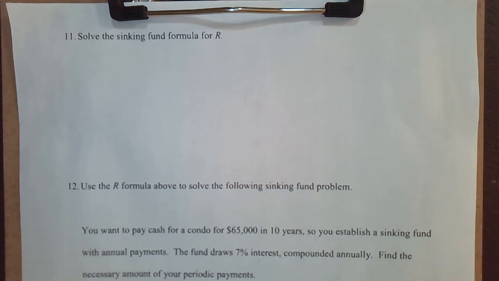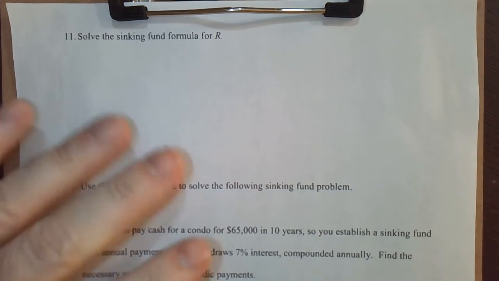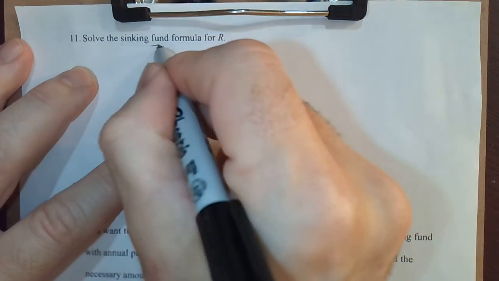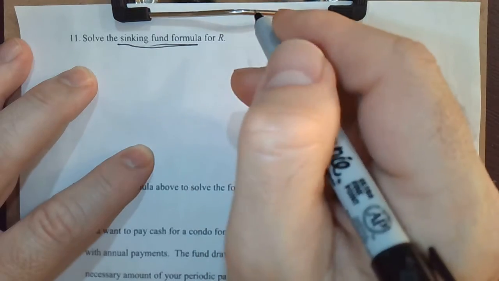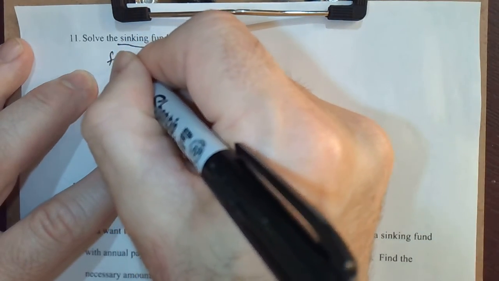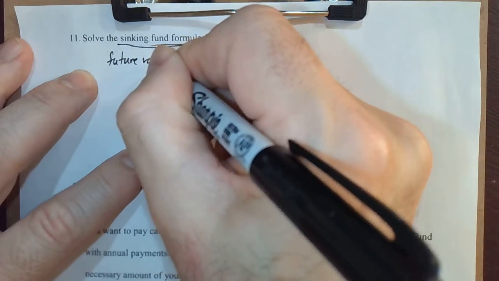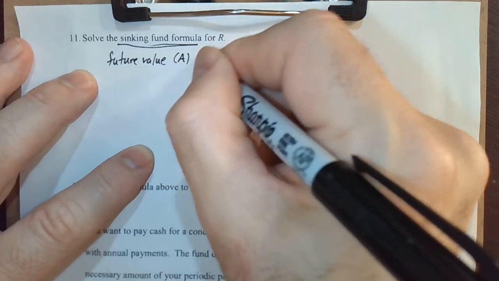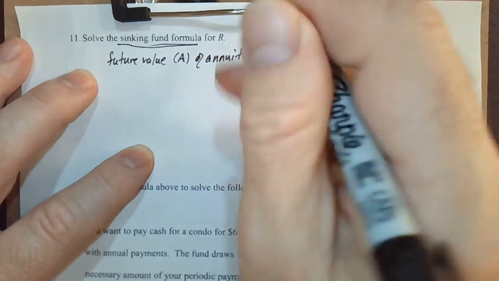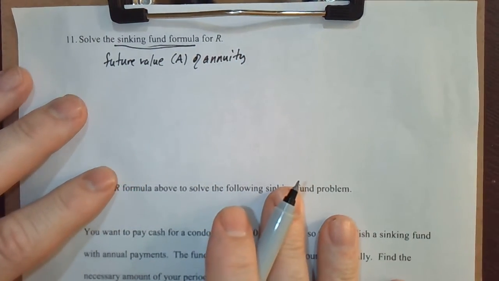Okay, before we do one more example with a sinking fund, let's solve the sinking fund formula for R. Now remember, this sinking fund formula is the same as the future value, which is A, of an annuity.